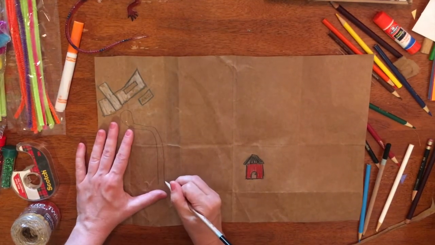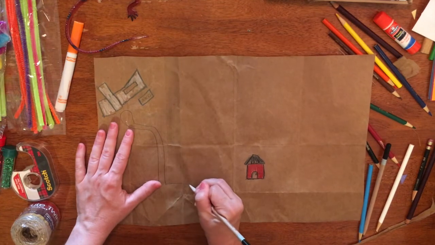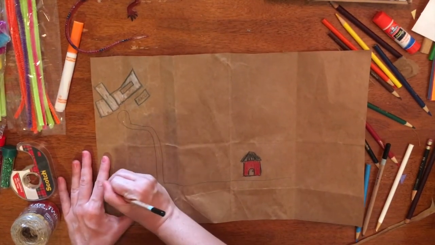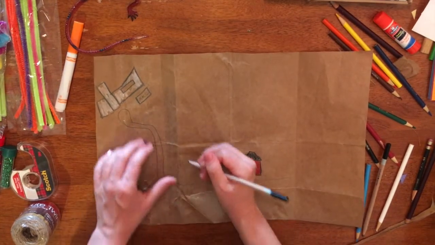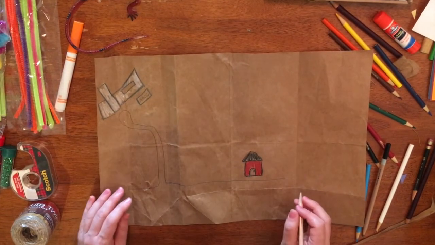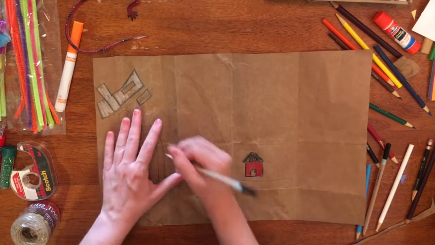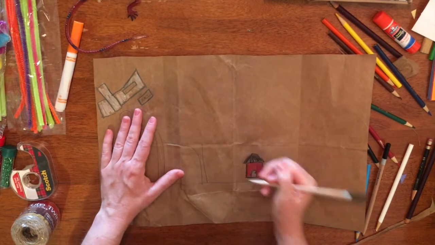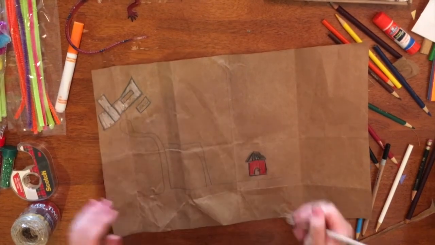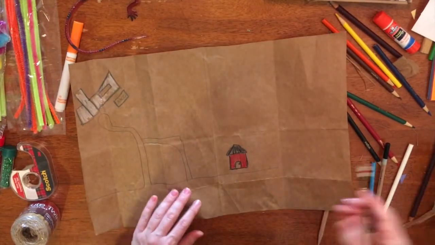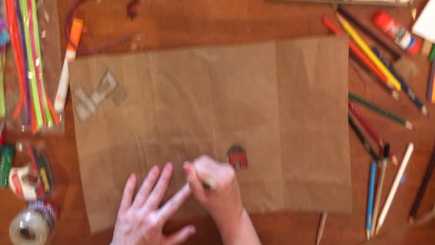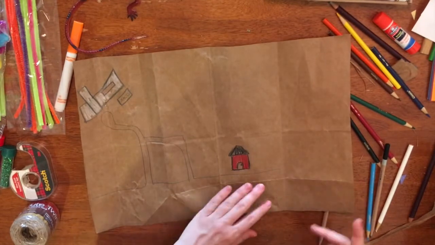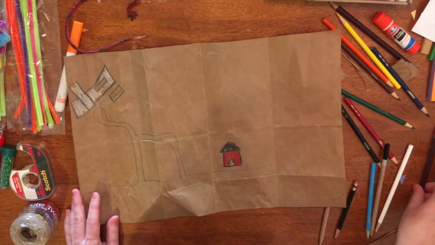Okay. And there's a road that goes up here by my house, and a road that goes down here. But there's also a little shortcut that I can take here to get to this road. Okay, and because I drew in pencil, I can go in and erase some of these lines so it's a through street.